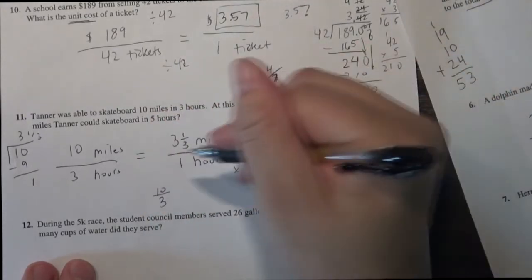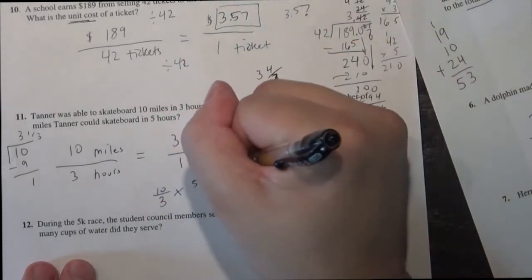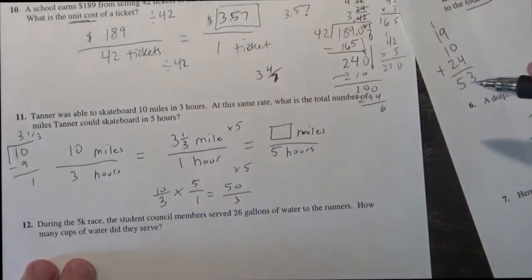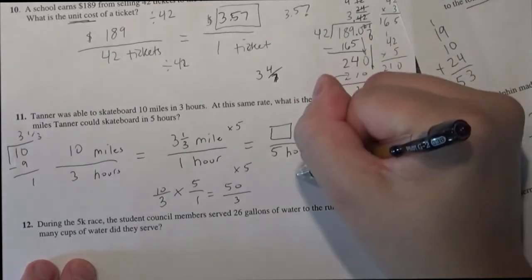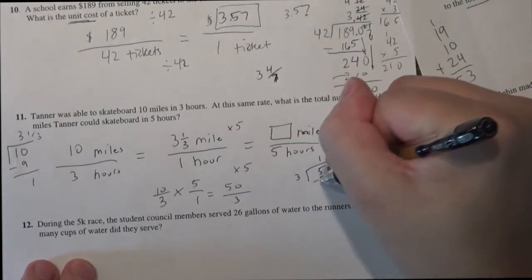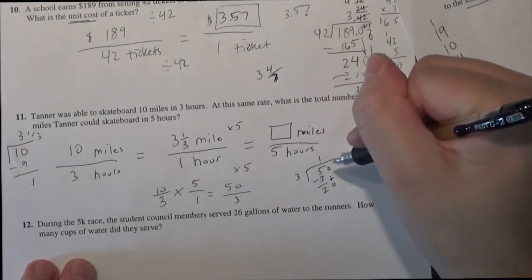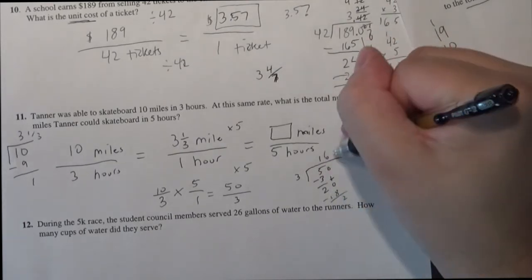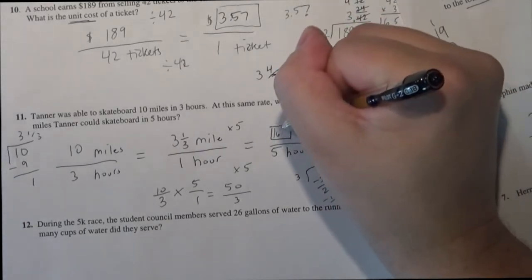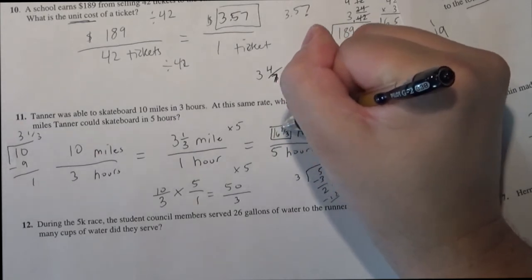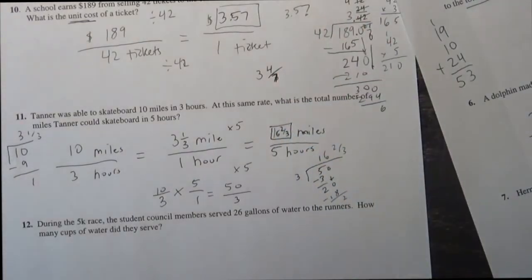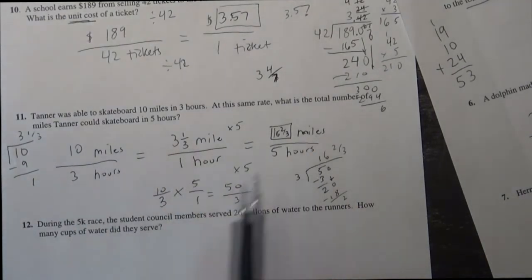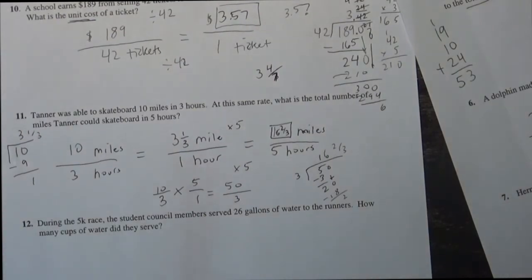That's 10 thirds times 5. That's 5 over 1. So 10 times 5 is 50, and 3 times 1 is 3. So if I divide now 50 divided by 3, 3 goes into 50, 16 times, so that's 16 2/3 miles. And there you have it. So again, that's another way we could do that, break it down into a unit rate. It might make it easier for you in some problems just to multiply.